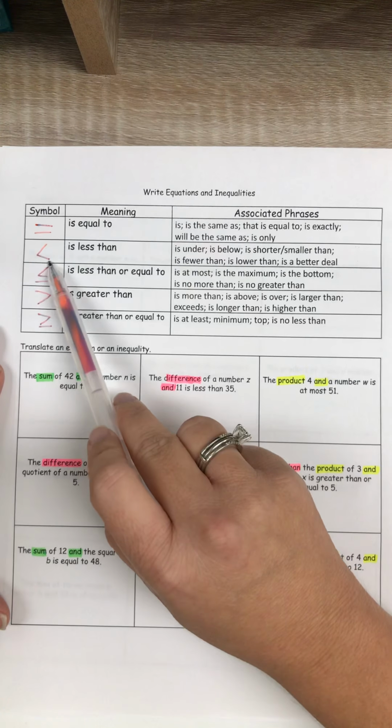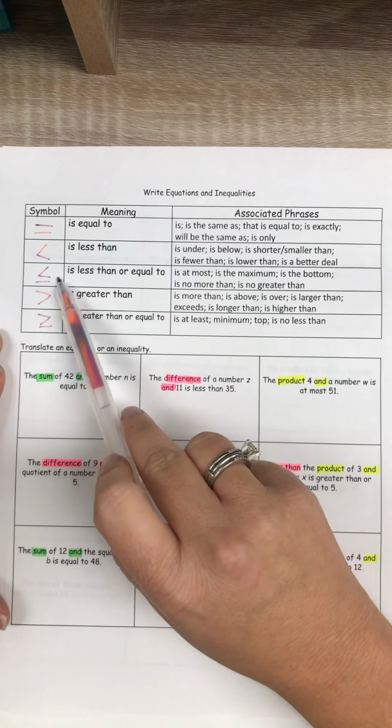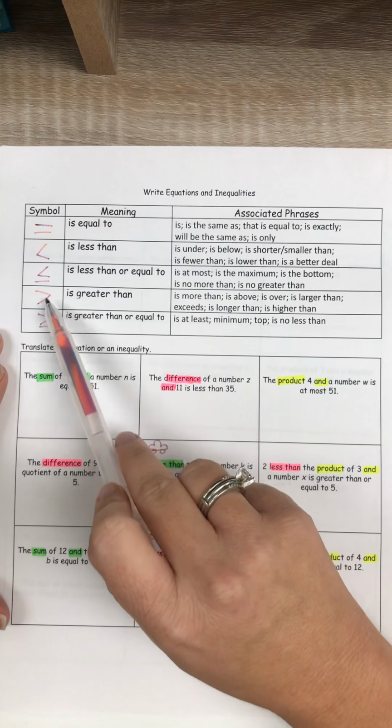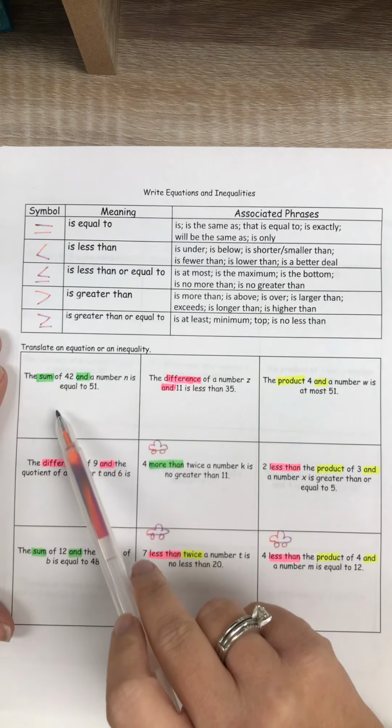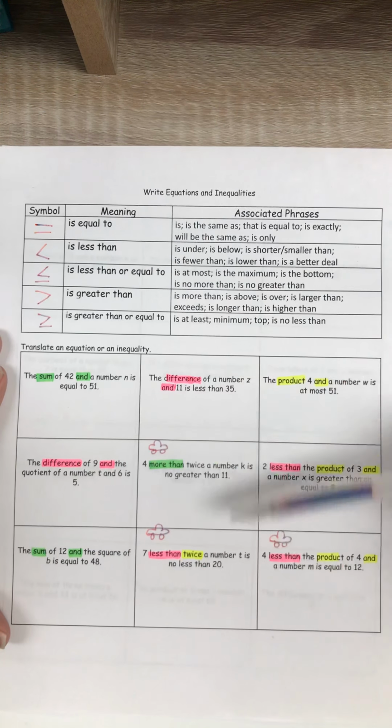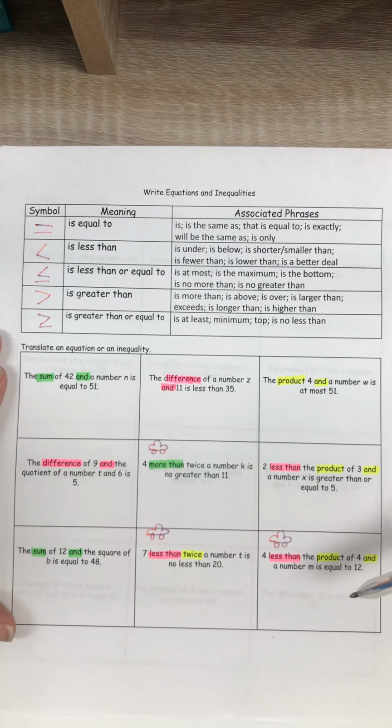So this is less than. This is a less than or equal to symbol. This is a greater than symbol, and this is a greater than or equal to symbol. So we have just a few examples here that I'm going to work through.